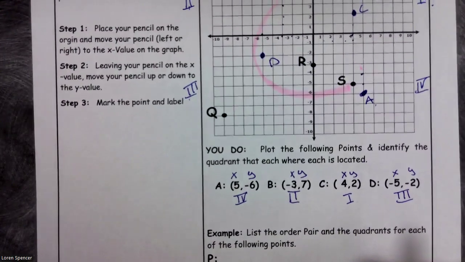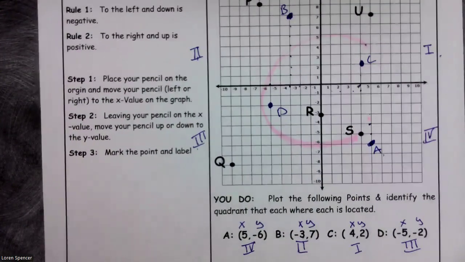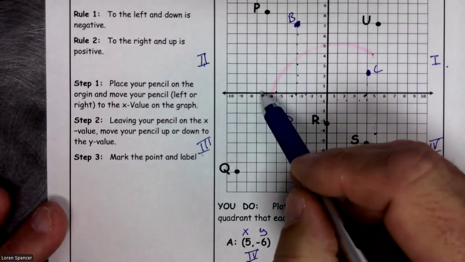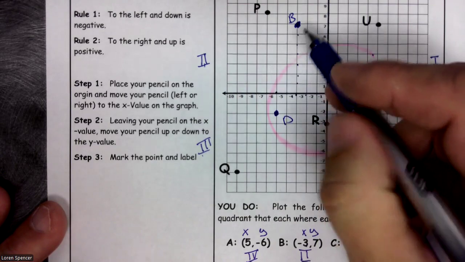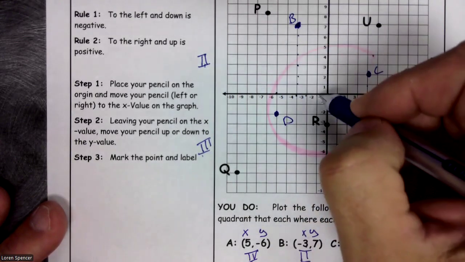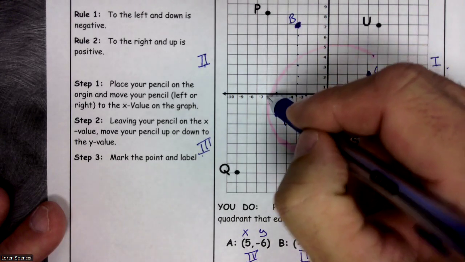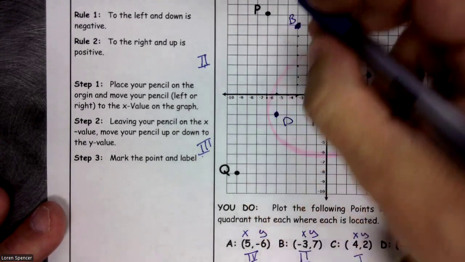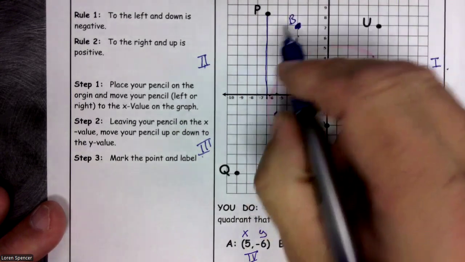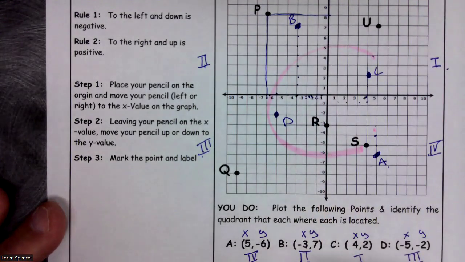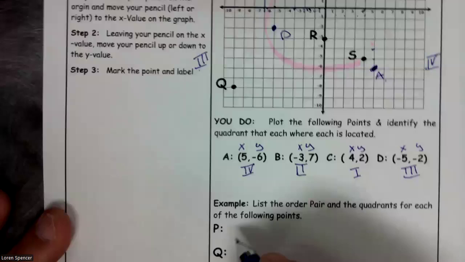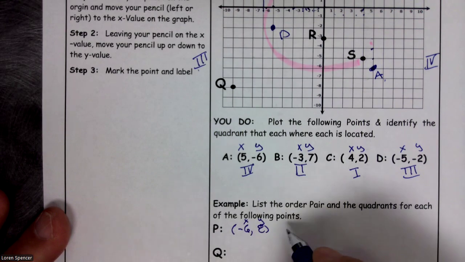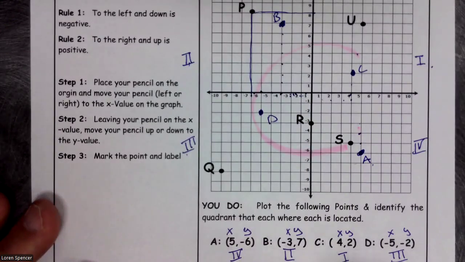Finally, it says list the ordered pair and quadrants for each of the following points. I'm going to have to zoom out a bit, but let's begin with P. Point P is at, if I look at this, and remember, we always have to start with X first, then Y. So in the X direction, P is at negative 1, 2, 3, 4, 5, 6. Negative 6, and it's at positive 8. So P is (-6, 8), because that's my X, that's my Y, and the quadrant is quadrant 2.